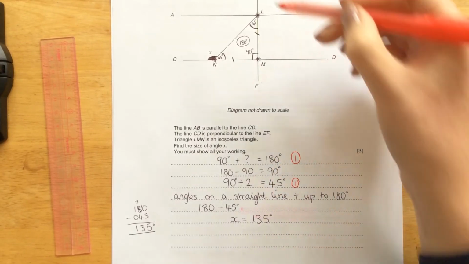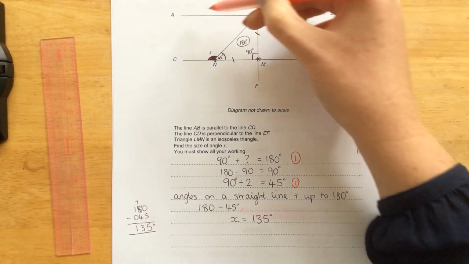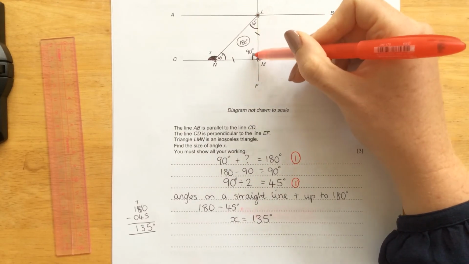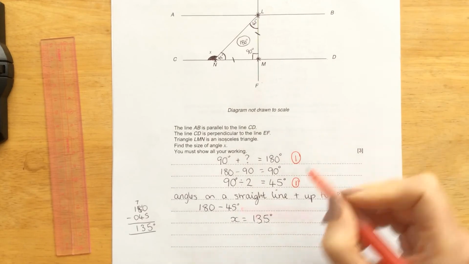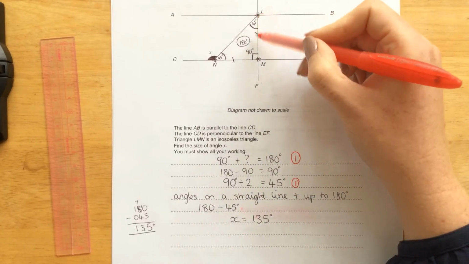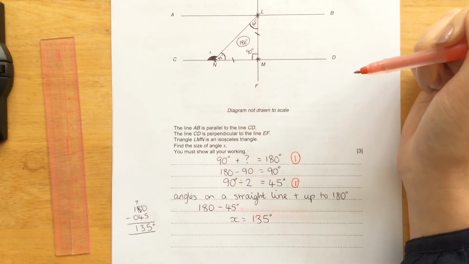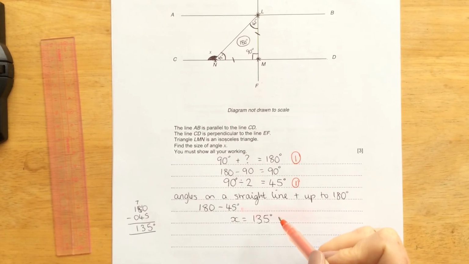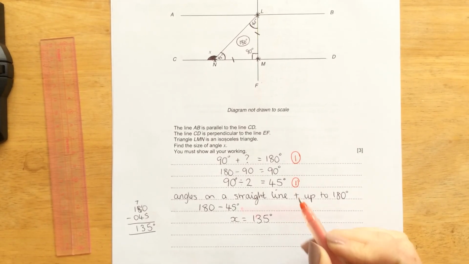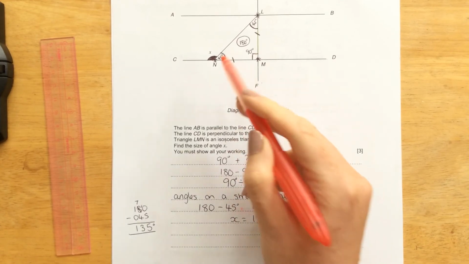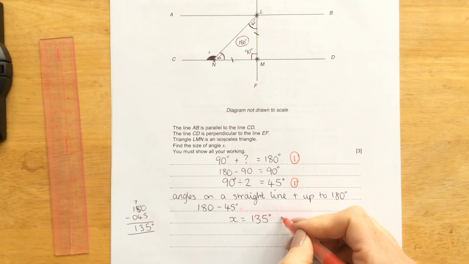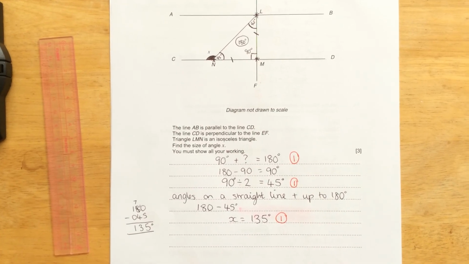So with the 90 degrees you've shown your understanding of the vocabulary, parallel and perpendicular, to give that as a 90-degree angle. With the 45 degrees you've shown your understanding of isosceles triangles and the angles in them. And then the 3rd mark comes from working out angles on a straight line. 180 take away 45 will give you 135 degrees.